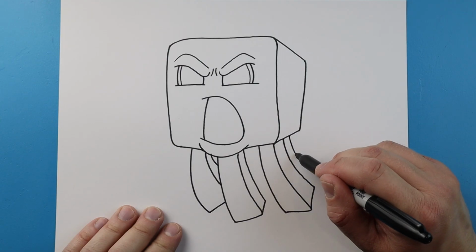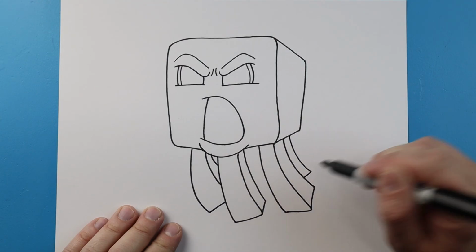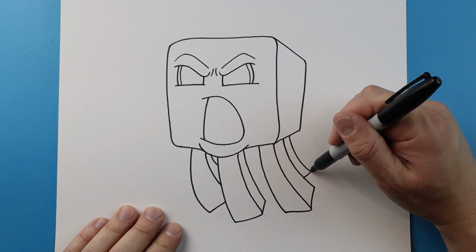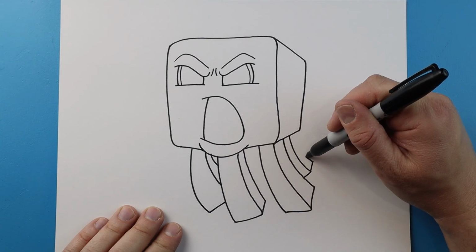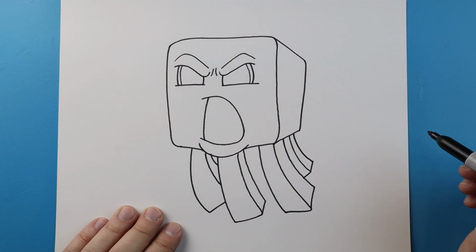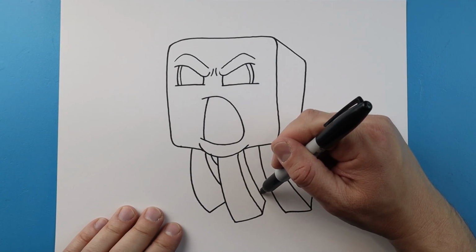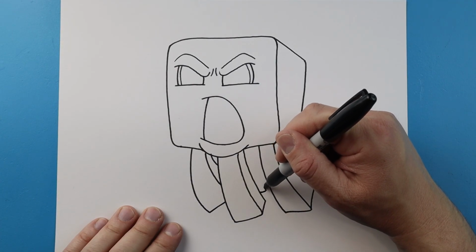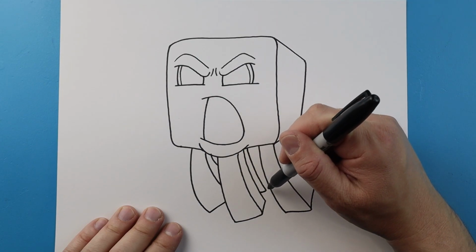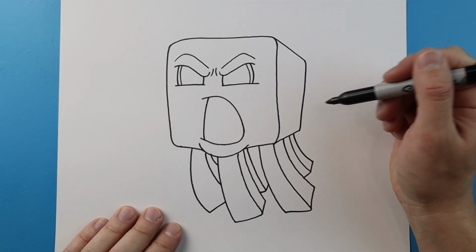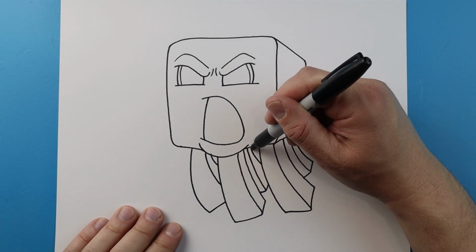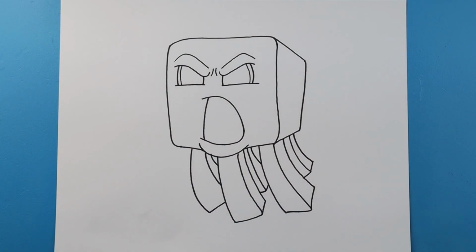Now, starting here, I'm going to bring this one down and then go right to here. Then I'm going to bring this up at an angle and connect it. Then I'm going to do one here. We're going to come over and then up, make it really skinny. We'll connect it to here, and then we'll leave a little space right there. And then there would be one more leg, but we're going to keep that one hidden right now.